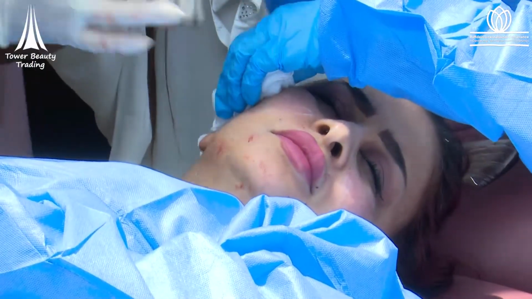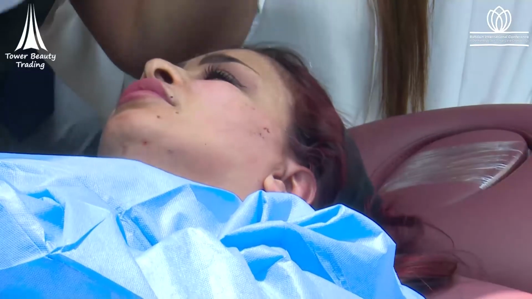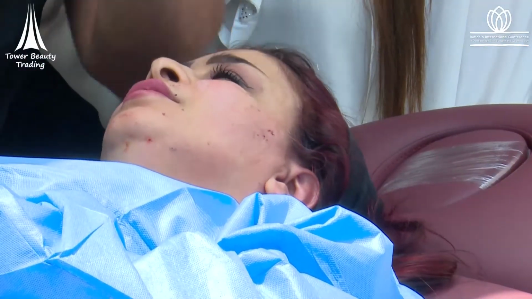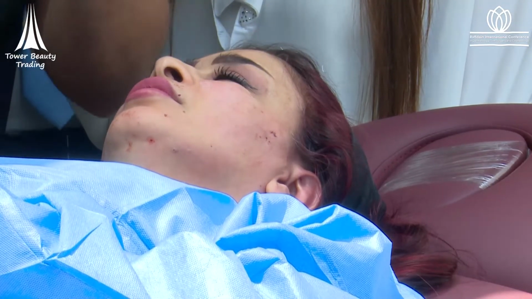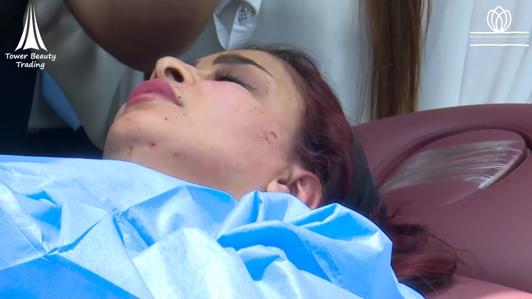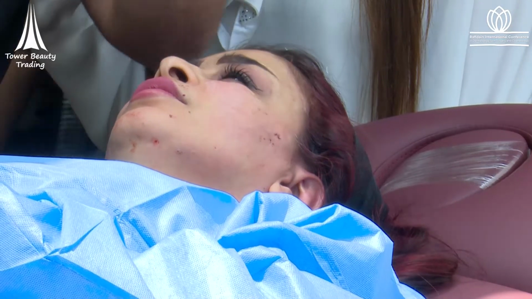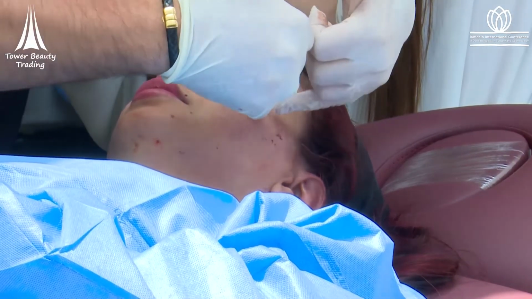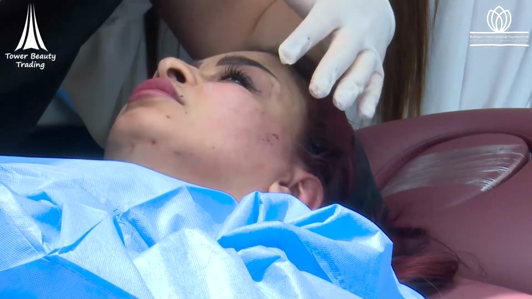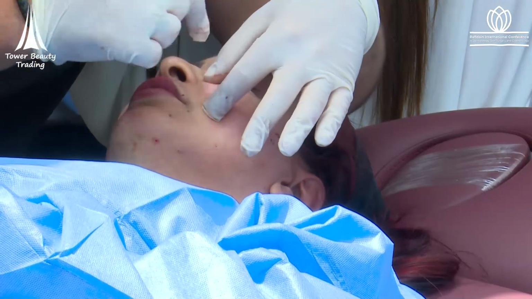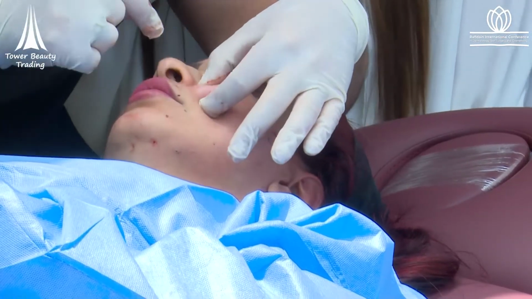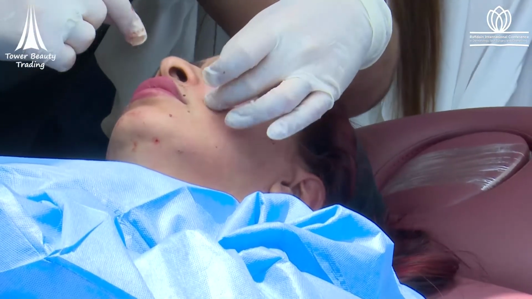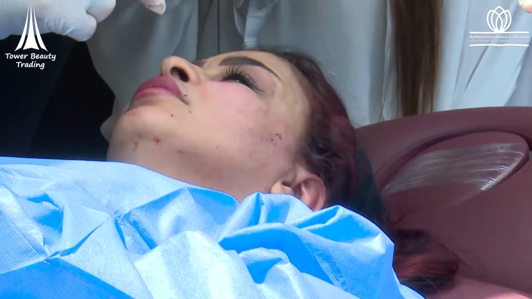So, in summary, we have three kinds of threads. The most popular one, we use the 8 and 12. 8 cones means that it's bidirectional, so 4 on each side. We started with the entry point. We target, we mention the area we want to target. The fat pad, let's say the nasolabial fold. At the nasolabial fold, we put the last cone, and then we use the roller.